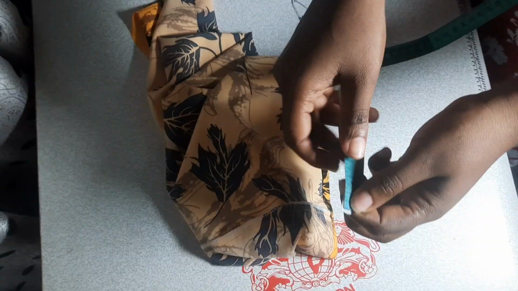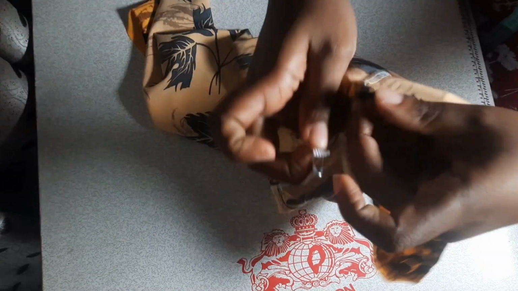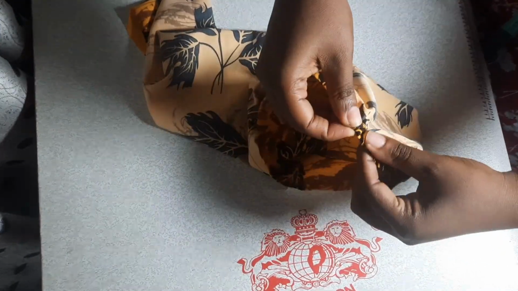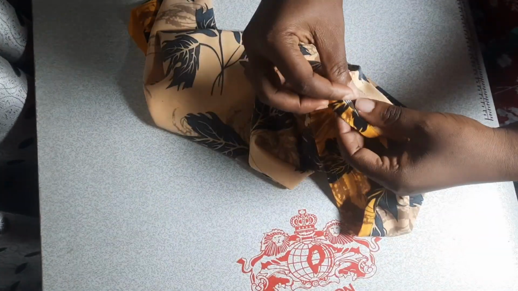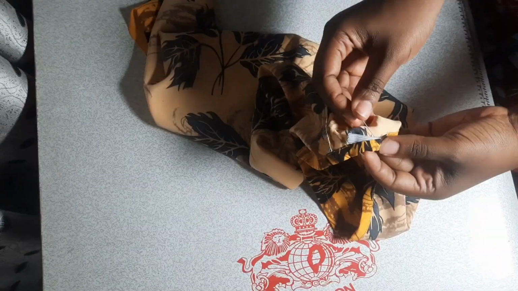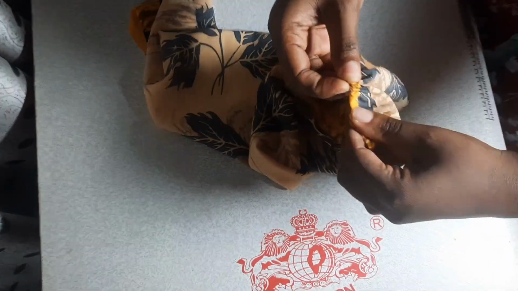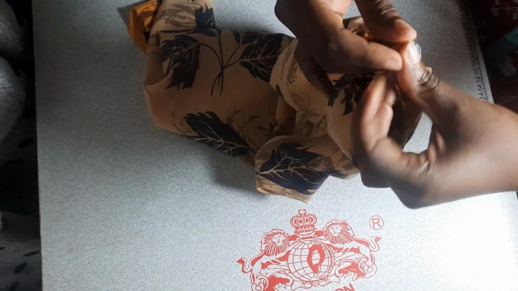So here is my elastic band. I'm using a 1/2 inch elastic band, and I'm just trying to check it on my wrist to make sure it is not too tight. So I'm going to be using my safety pin to pass my elastic through the channel, still making use of that 2 inches gap that I left earlier. While you're passing it, make sure you don't lose your elastic. When you're almost about to lose it, just make sure you pin it down, then you continue passing your elastic with your safety pin.